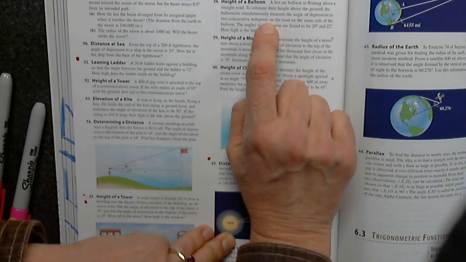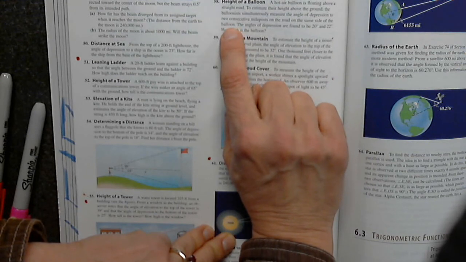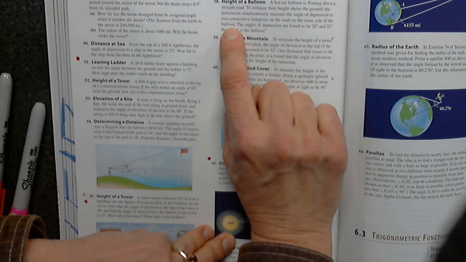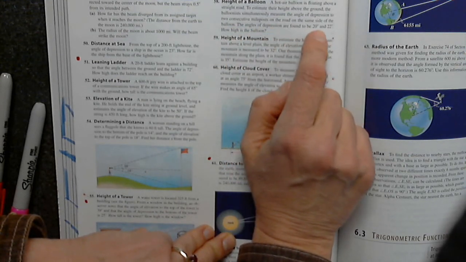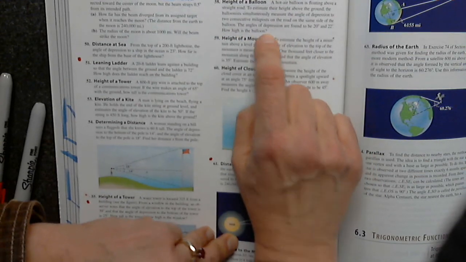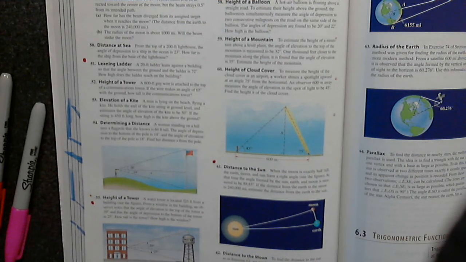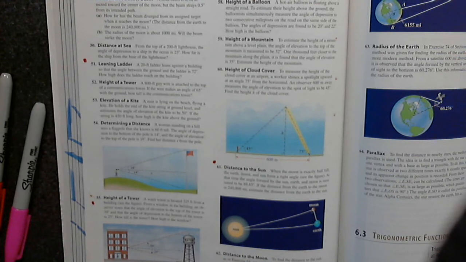Exactly 1 mile. On the road on the same side of the balloon. The angles of depression are found to be 20 degrees and 22 degrees. How high is the balloon? By the same side, meaning they were not between the mileposts. The mileposts were on the same side. That's what it means.